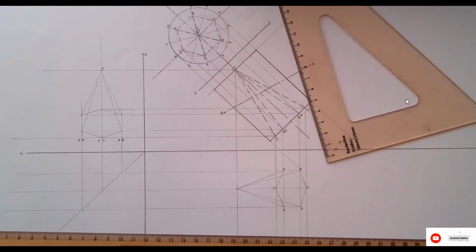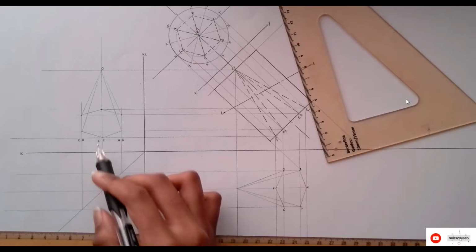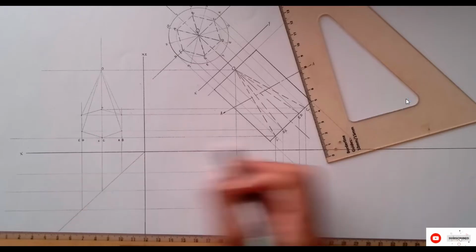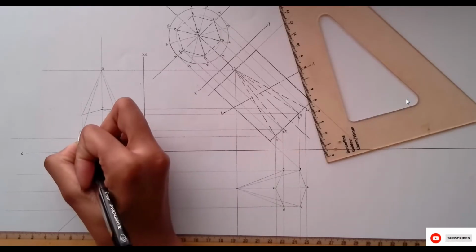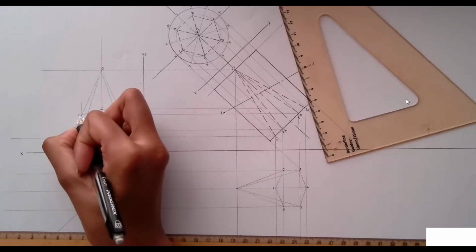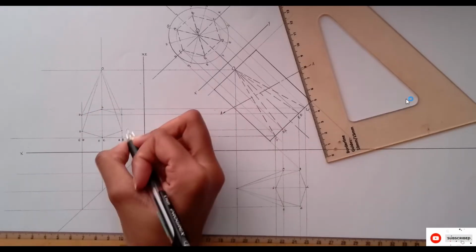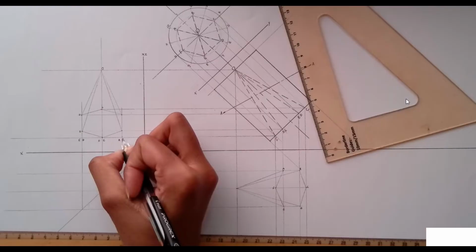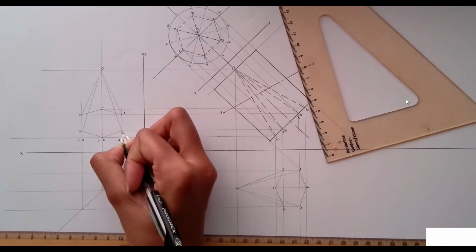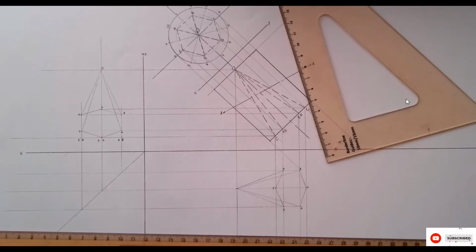So that is our pyramidal hole. We can label our points, as I've said, this is our F, C. Then here we have E, D. Then we're going to have our B here and A there. So those are our points for the pyramidal.